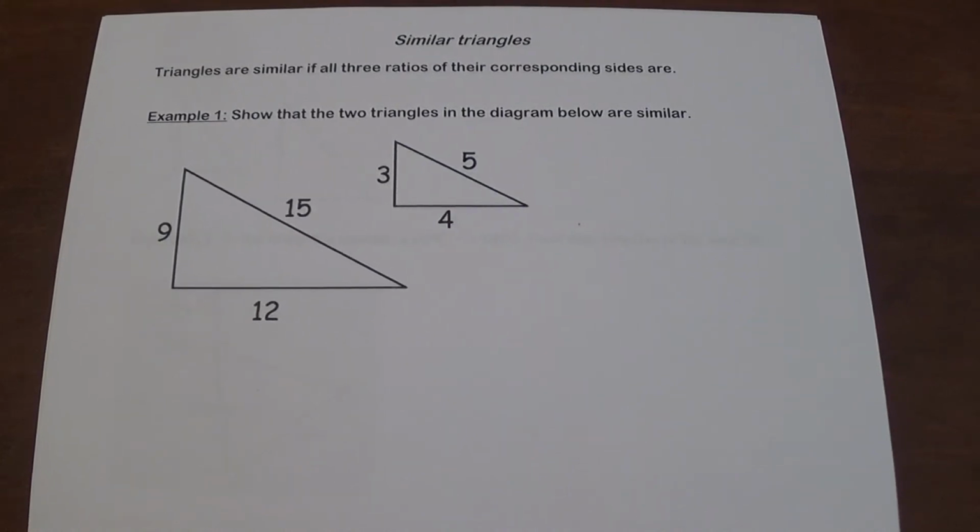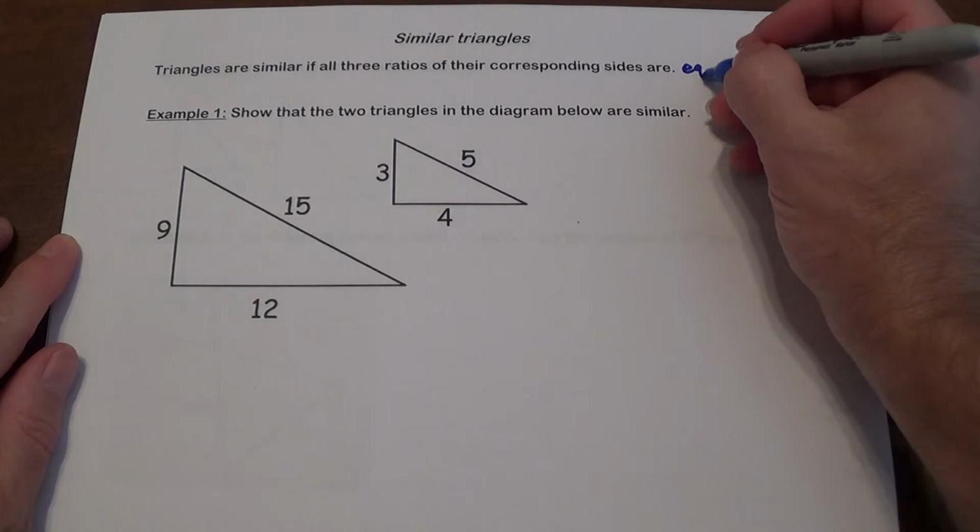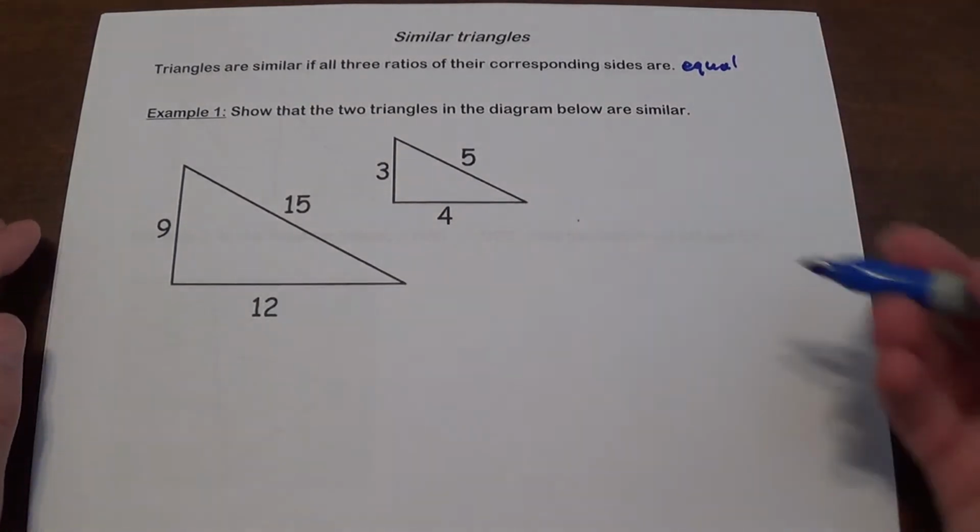Hi, we're going to talk about similar triangles and problems that you can solve using similar triangles. First of all, triangles will be similar if all three ratios of the corresponding sides are equal. I forgot to write equal. So how does this work here?